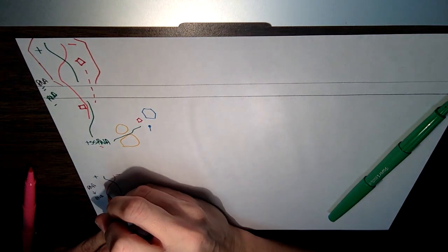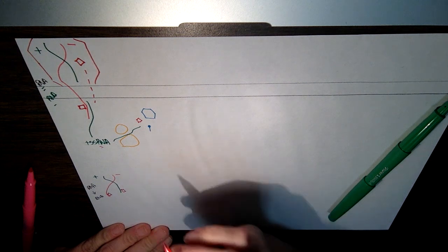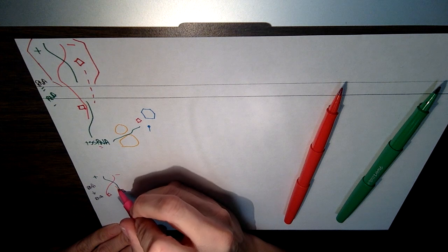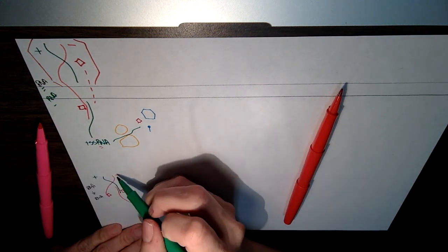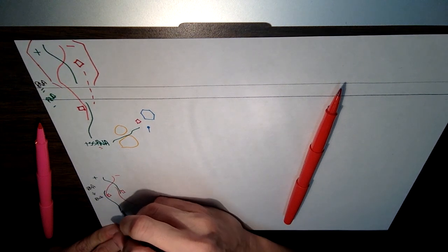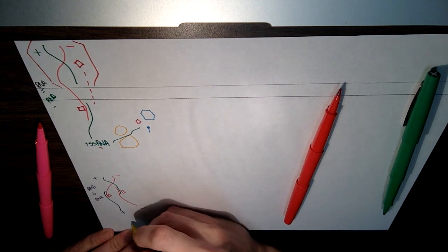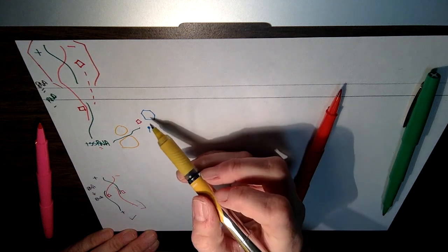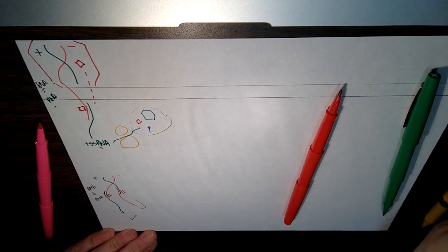And what's going to happen is one of them is going to sit on the negative and one of them is going to sit on the positive. The positive will act as a template for a new negative strand. The negative will act as a template for the new positive strand. And then we've got our new negative and positive. We can package up the new genetic material into here, and then the virus is complete.